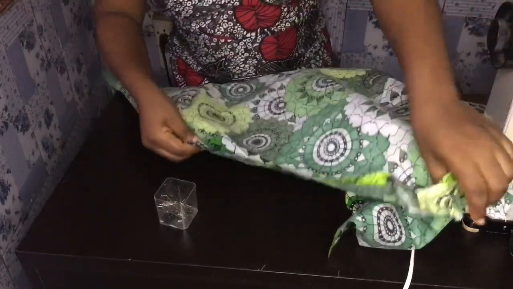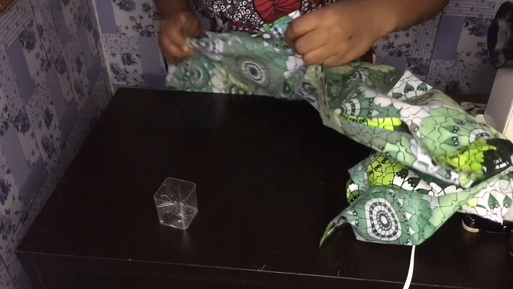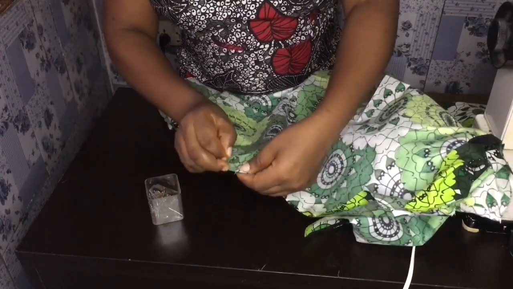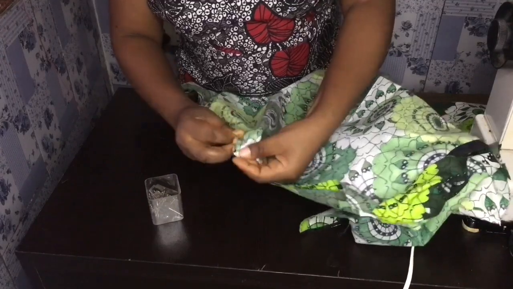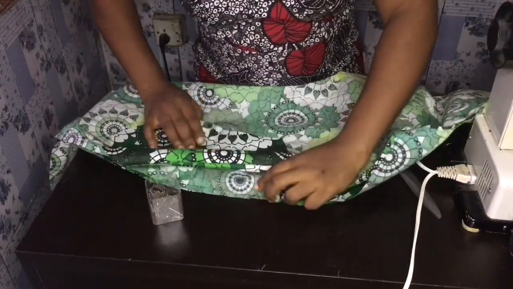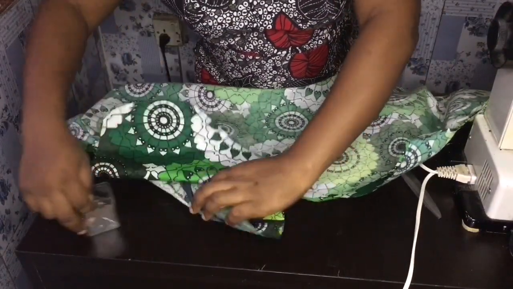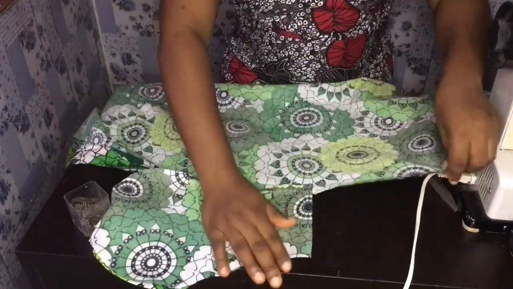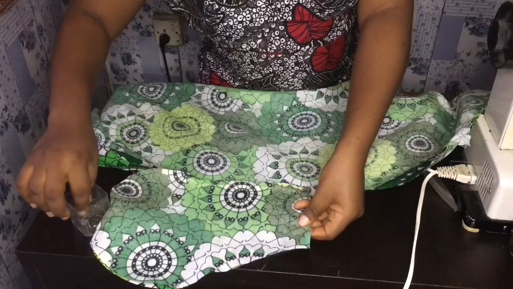While I'm sewing that close, I'll join the sides. So I'll come here, put a pin here to hold it from the armhole. Then let me take it this way. I'll take the pockets like so and pin it.